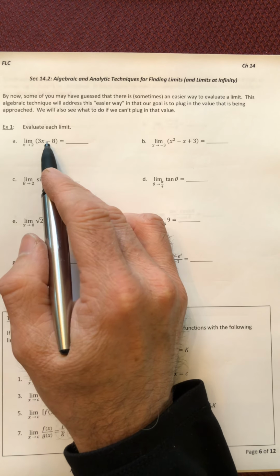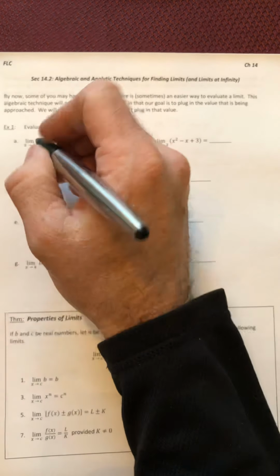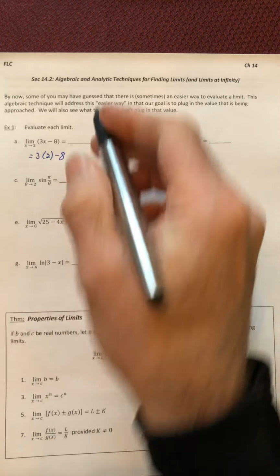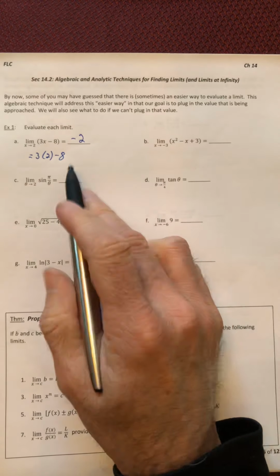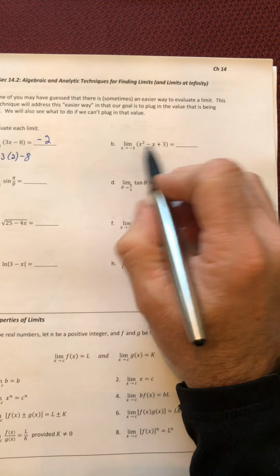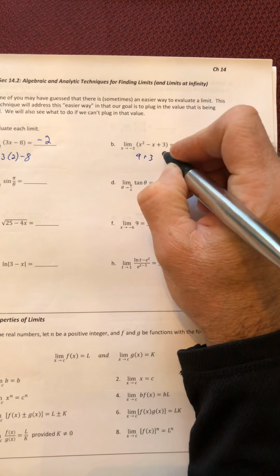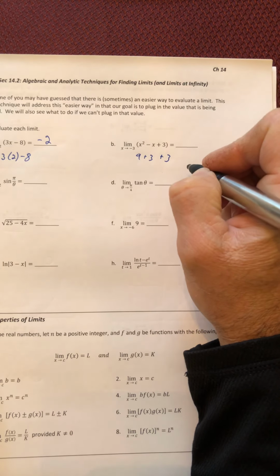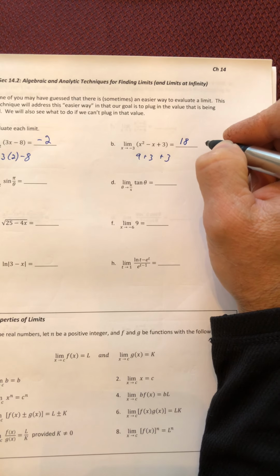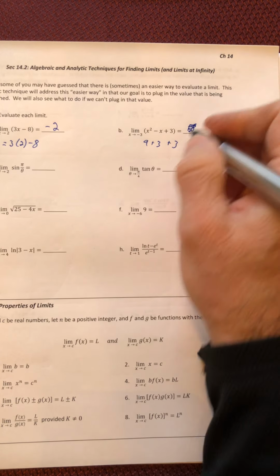So that's going to be our goal with these, to see if we can plug in the value. If we can, plug it in, and see what your answer is. So like for A, you're going to plug the 2 in for x, and work it out, and it comes out as -2, so that's your limit value. For part B, you can plug in the -3 for all of those x's, and you end up with 9 plus 3 plus 3, which is equal to 18. Wait, no, it's not. 15.